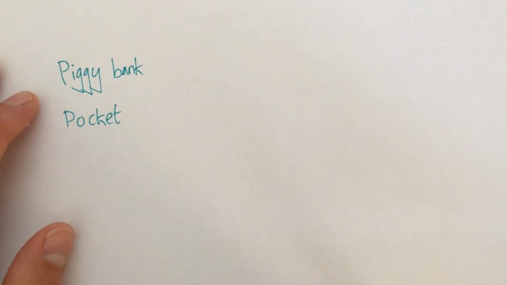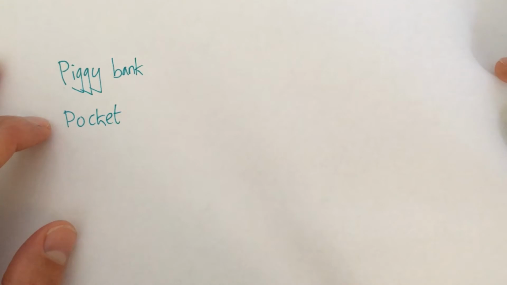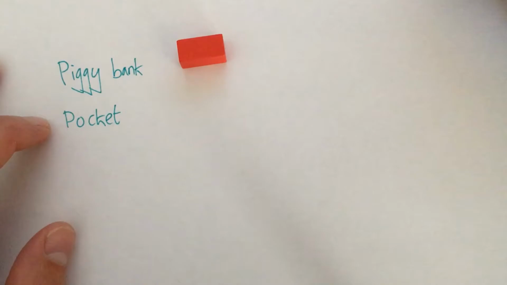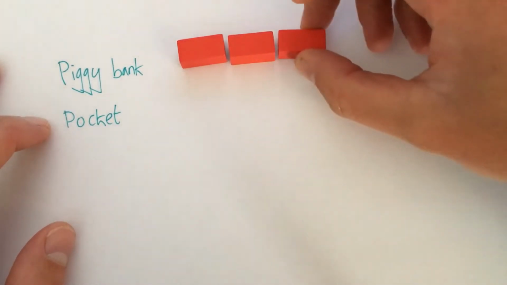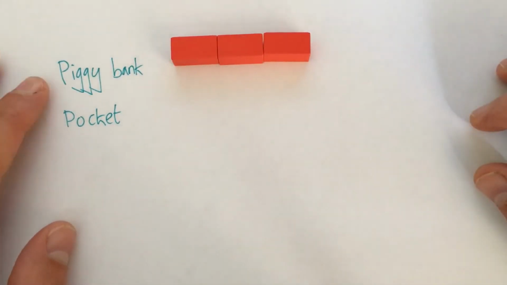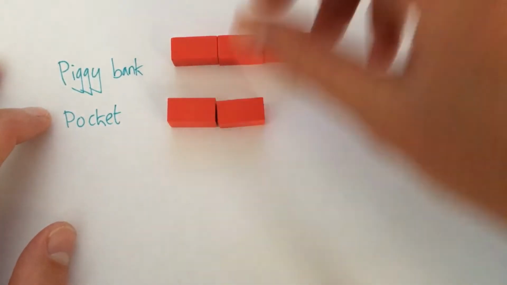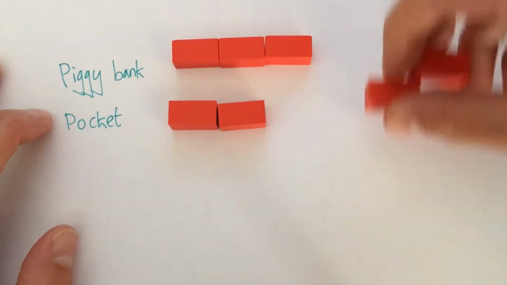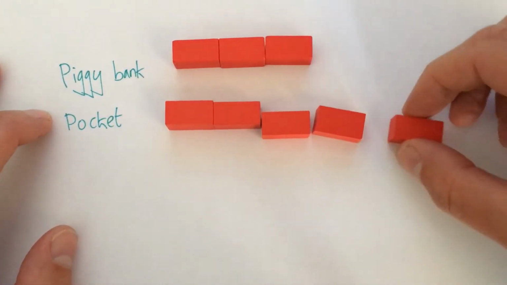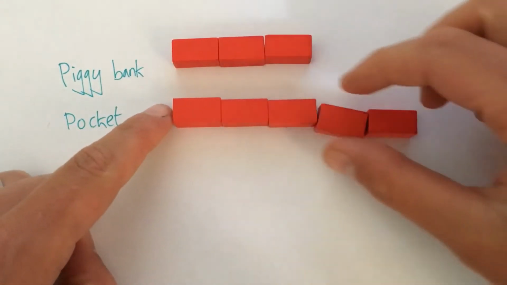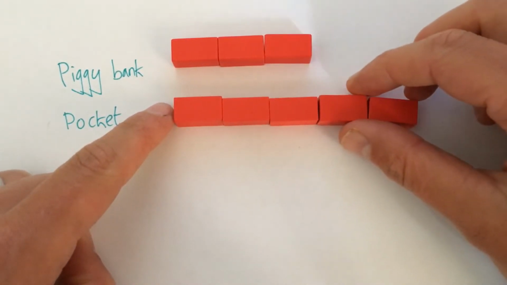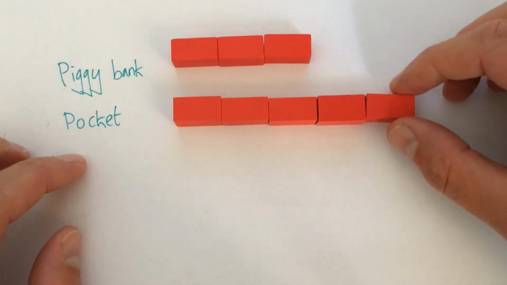In this question, Joe has received some money for his birthday. We don't know how much, but he's divided it between his piggy bank and his pocket in the ratio 3 to 5. So we'll use 3 parts, 1, 2, 3, to go in the piggy bank, and 5 parts, 1, 2, 3, 4, 5, to go in his pocket. That is that he's going to go out and spend that money on whatever he wants to.